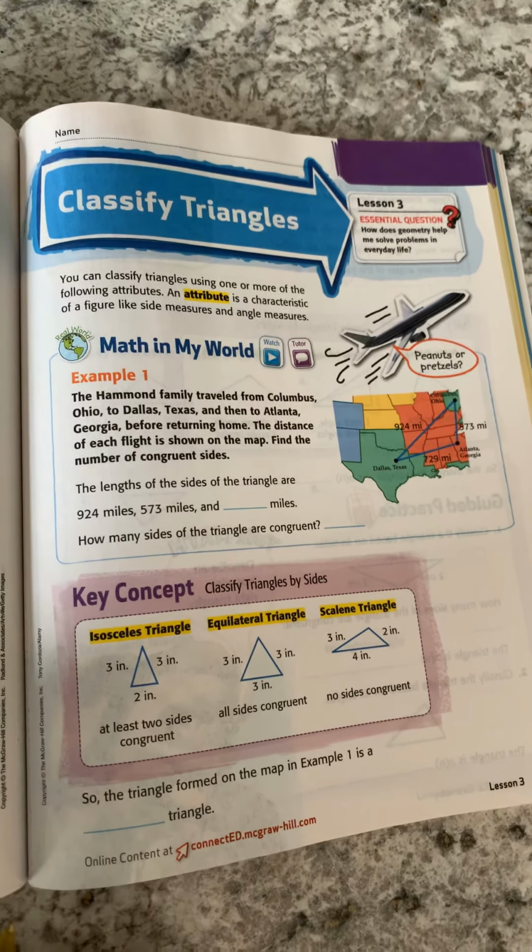At the top of the page here, it tells you an attribute is a characteristic of a figure like side measures and angle measures. So we're going to look at triangles today, and we're going to look at their sides and their angle measures. Let's look first at example 1.